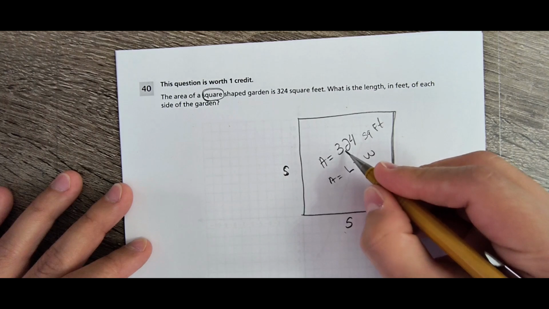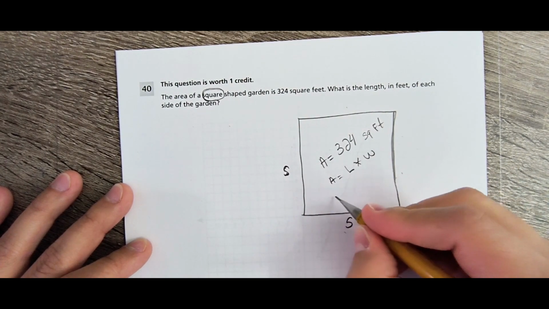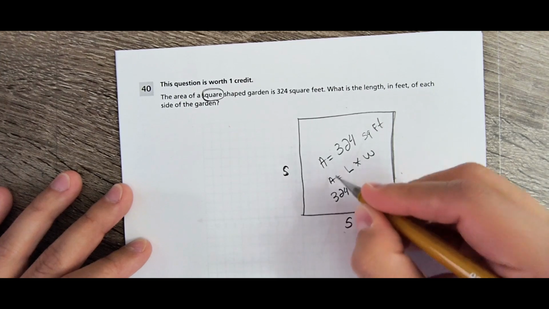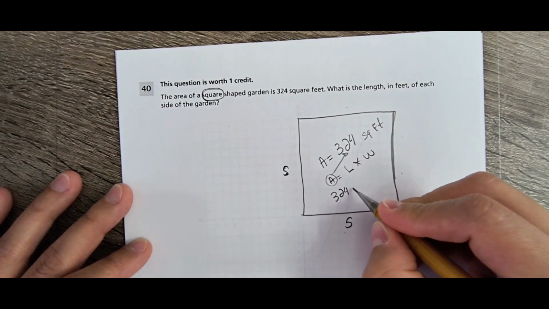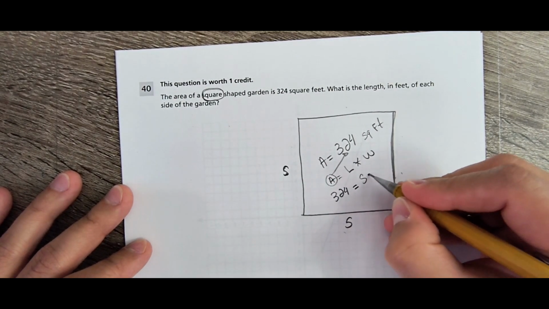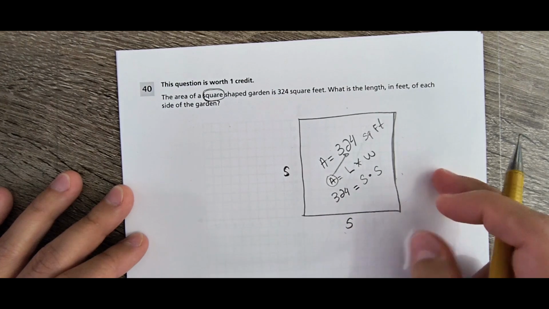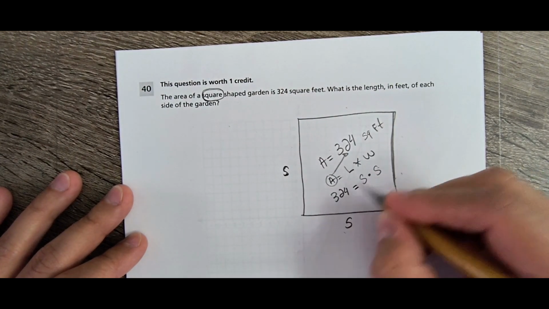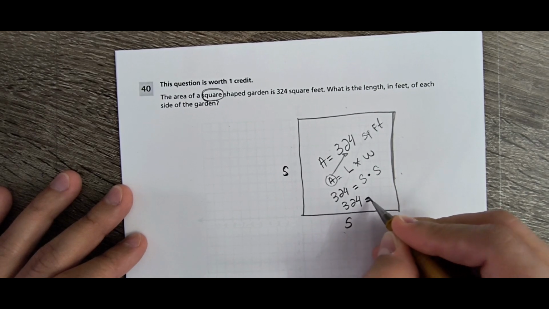So I can say 324, I'm replacing A, remember, with the area that is given to me. 324 square feet, of course, equals S times S. I call it S because these sides are the same. So it's S times S. And we can also rewrite this as 324 square feet equals what? What is S times S? It's S squared.